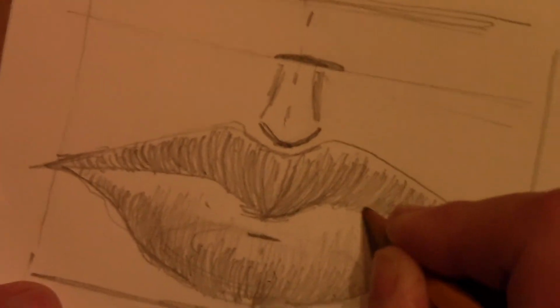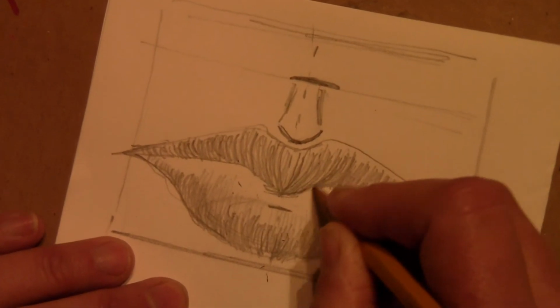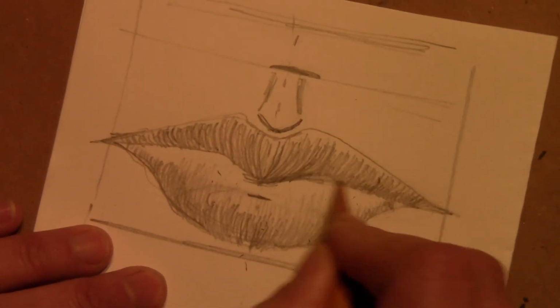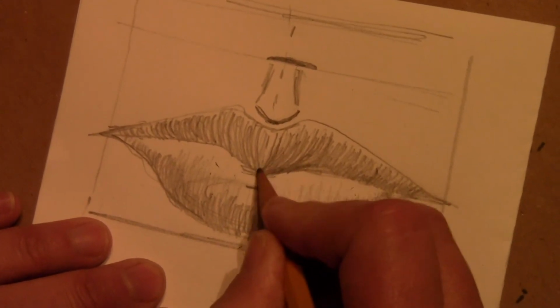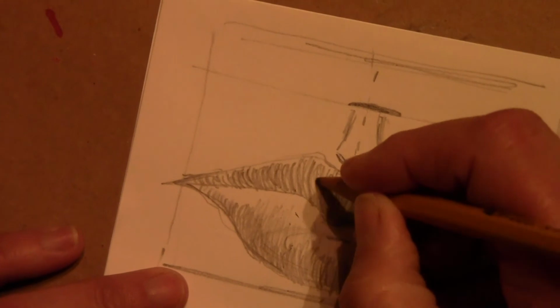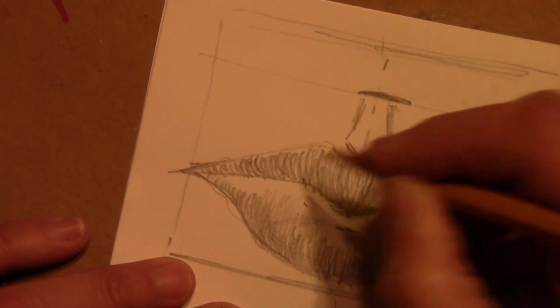The darkest value is where the two lips come together. But the darker value, our upper lip is going in to our mouth, in over our teeth, and our bottom lip is coming out. That is why we see the value change.